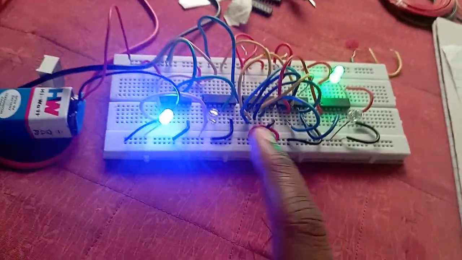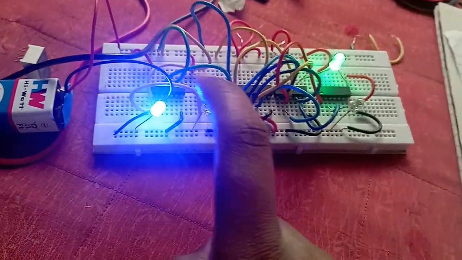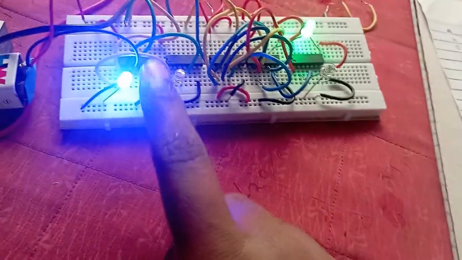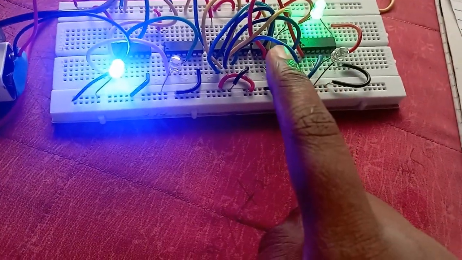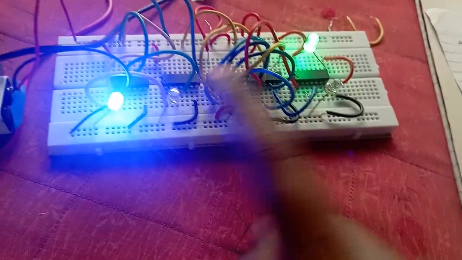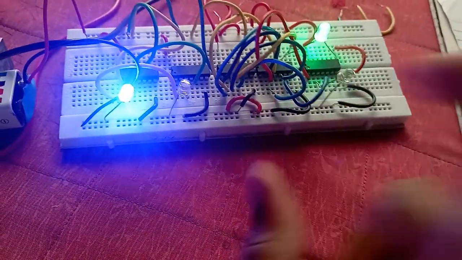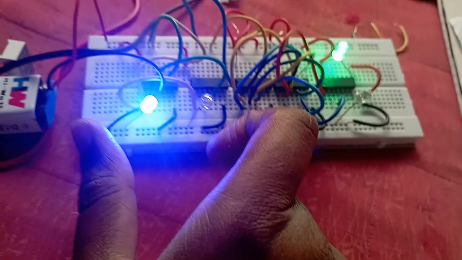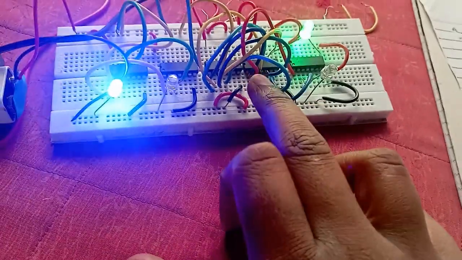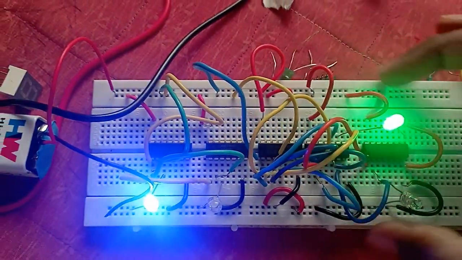So the same output. But the connection in this circuit is so complex, you can see by seeing the wires, and the connection in this circuit is very little. You can say it is less complex. By using one XOR gate, the circuit became less complex, and by not using one XOR gate, this became very complex. So here is the use of the XOR gate and here is the non-use of the XOR gate. When we use the XOR gate, the connection becomes a little less complex, and if we do not use the XOR gate, the circuit becomes very complex. You can see the wires. This becomes the complex circuit from here to here.